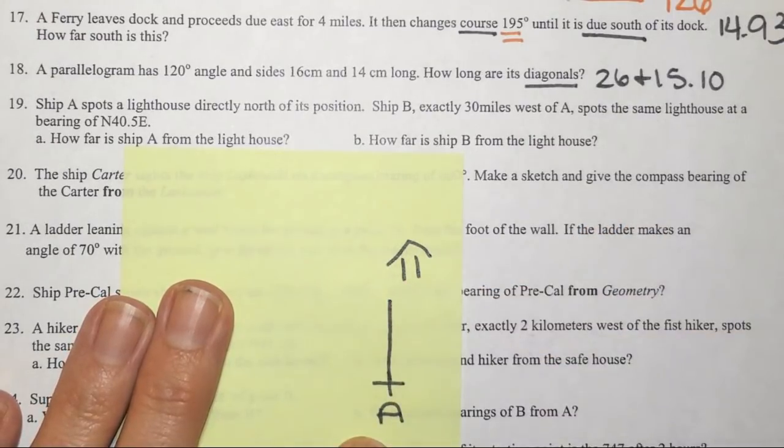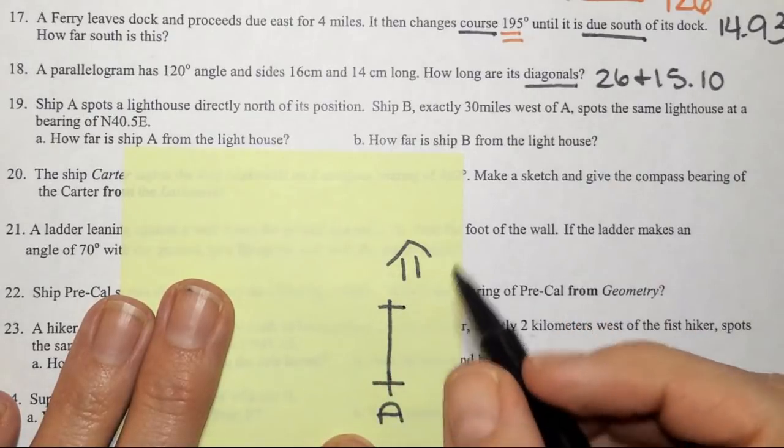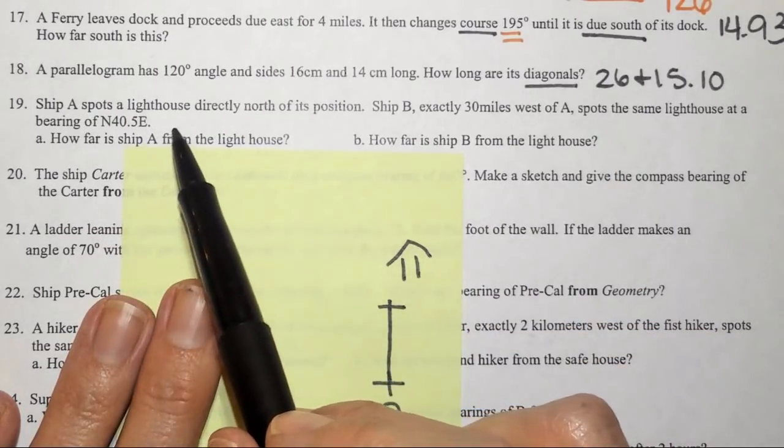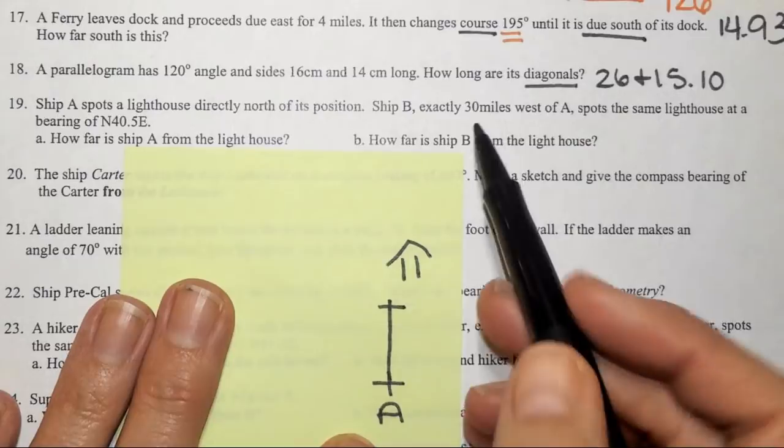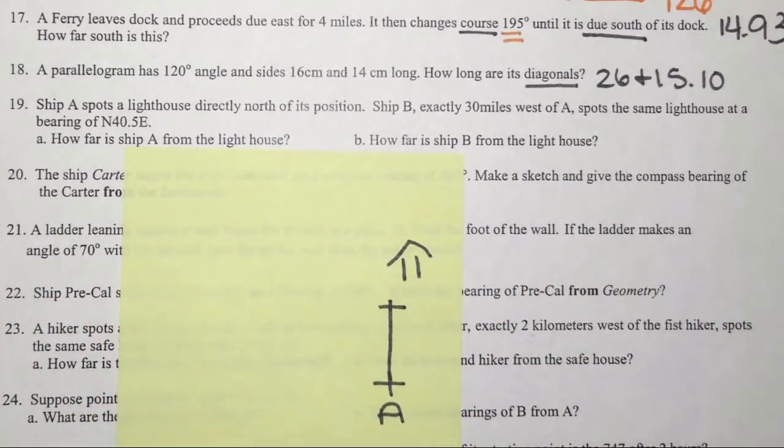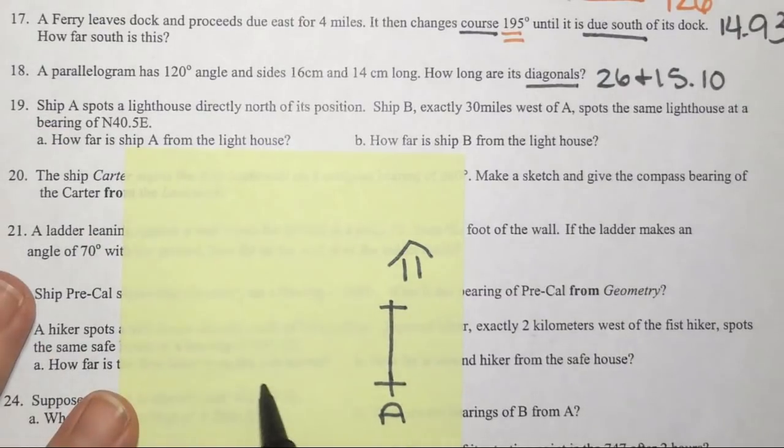Excuse my lighthouse, that's the best I'm going to get. Okay, so there's my lighthouse, and it tells me that directly 30 miles to the west of A is another ship, ship B.